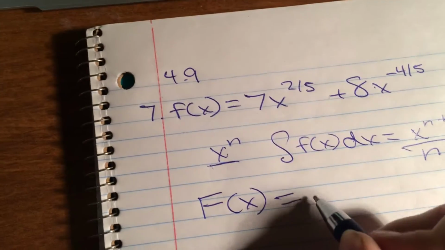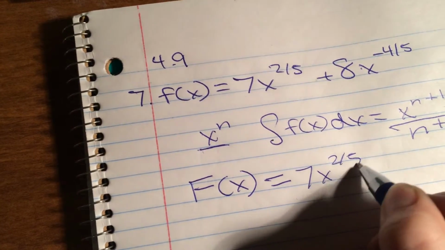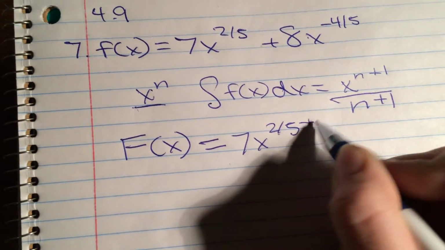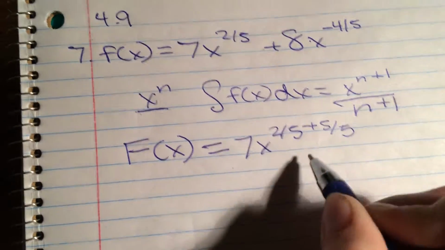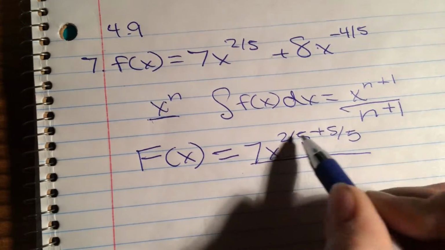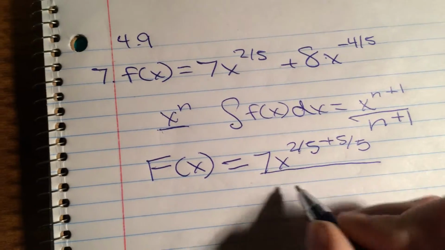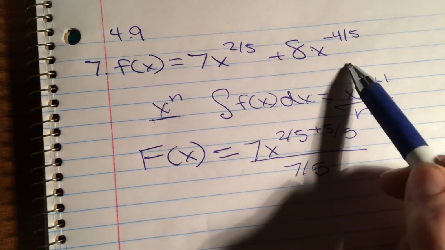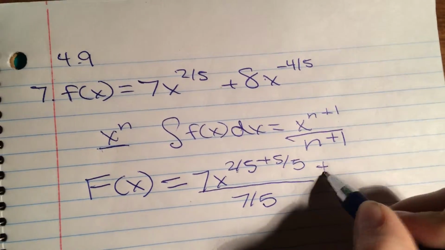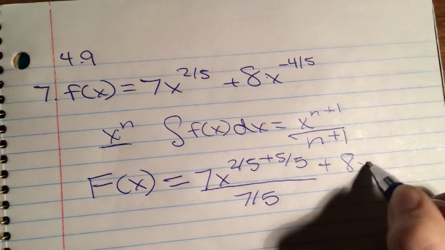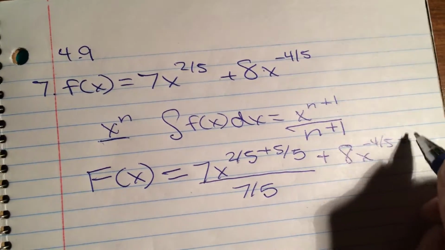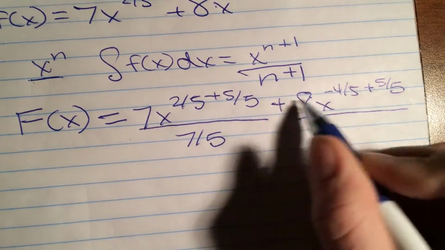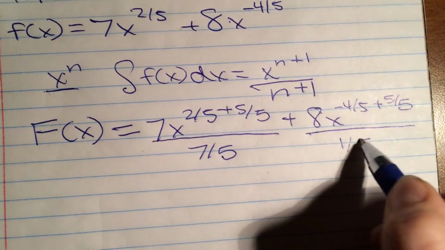So I'll take this, 7x to the 2 over 5, and this is my n value here, so I'm just going to add 1 to that, plus 5 over 5 to make it easier for me, and then I'm going to divide it all by this n plus 1, so that's going to be 7 over 5. Alright, and then this part follows the same rule, so I'm going to add 8x to the negative 4 over 5, adding 5 over 5, which is 1, and then dividing it all by this n plus 1, which is 1 over 5.